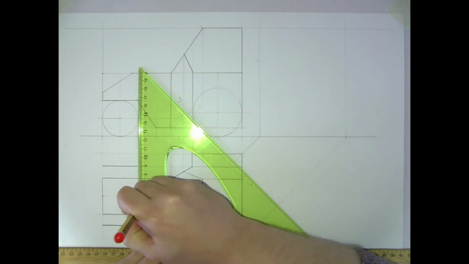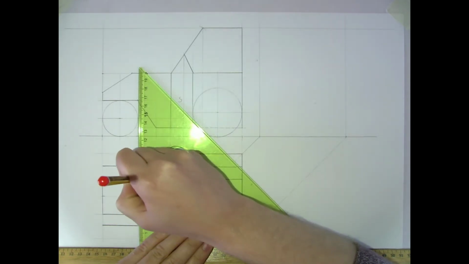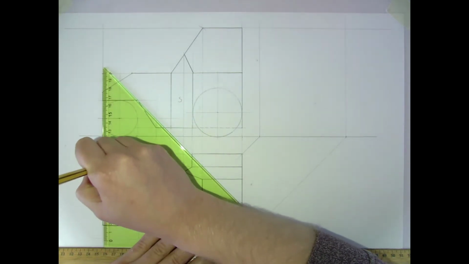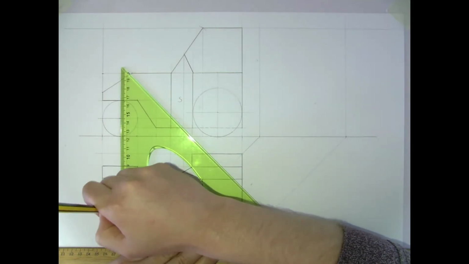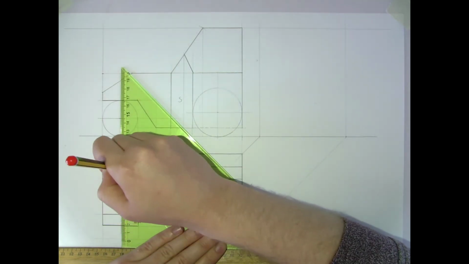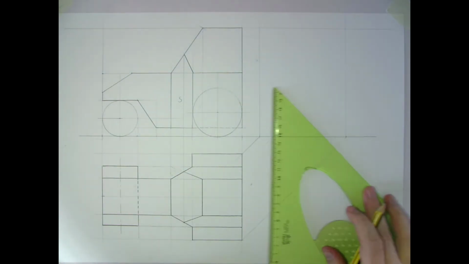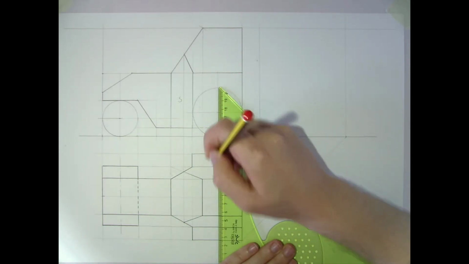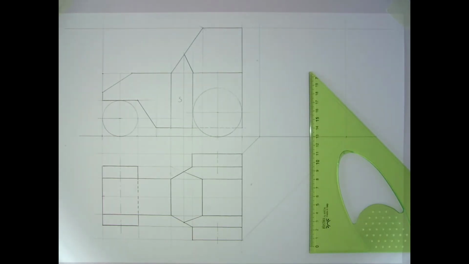And it continues underneath it, which means there's hidden detail underneath it. And solid line across the front. Now we can put in a center line, just to show that it's a cylinder. And there's the back also.